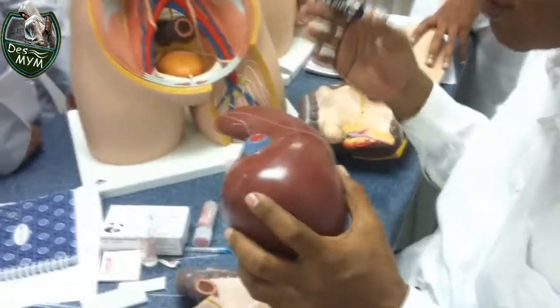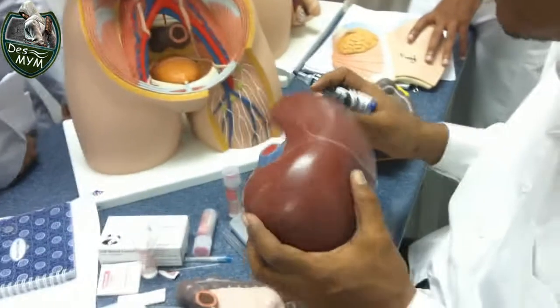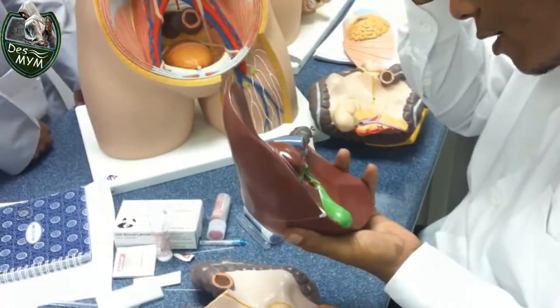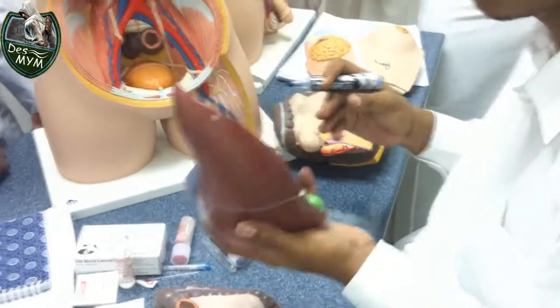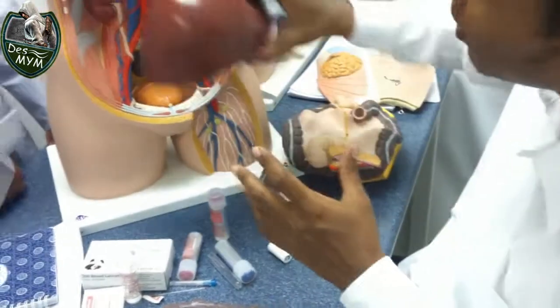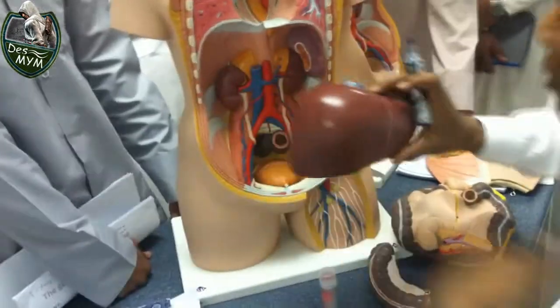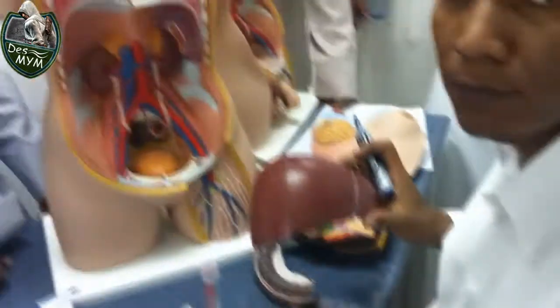Toxins in the body are absorbed in the liver and modulated. A lot of functions for the liver. So the liver is a vital organ in the human body, and we say that it consists of right and left lobe.